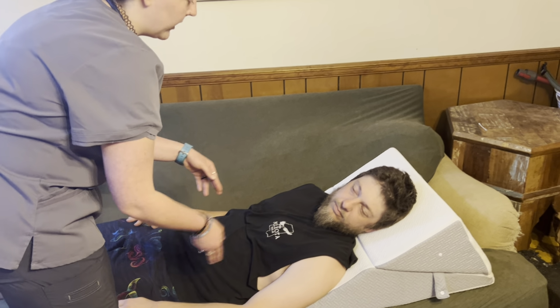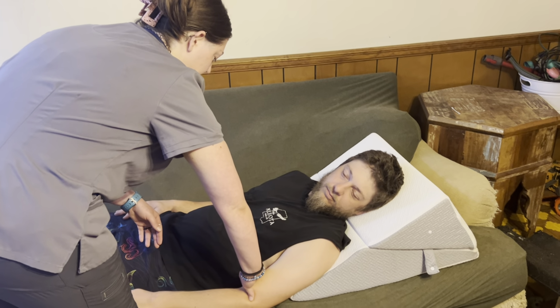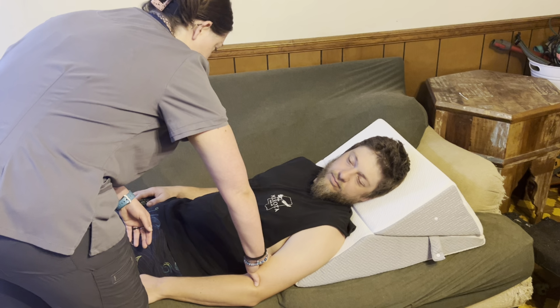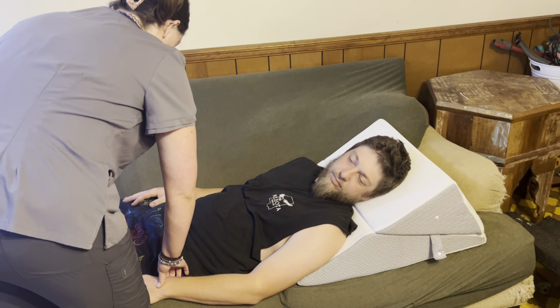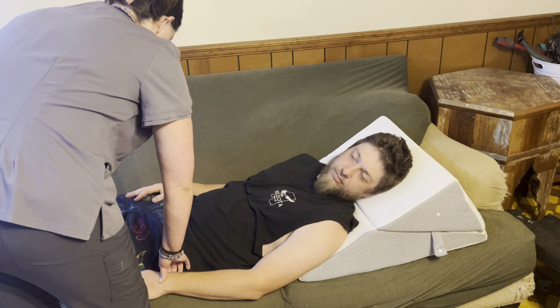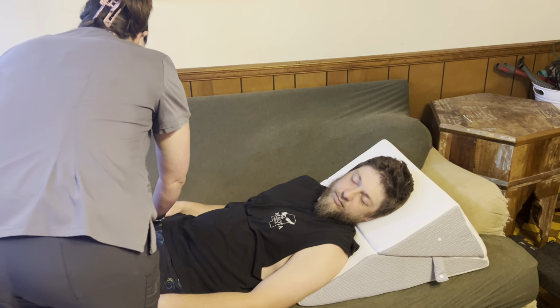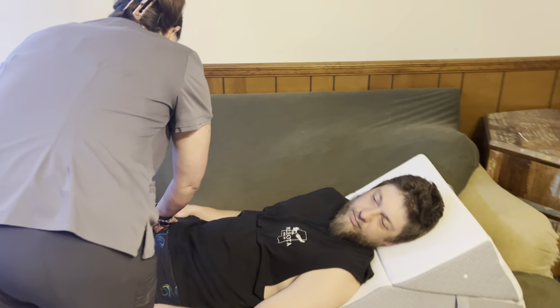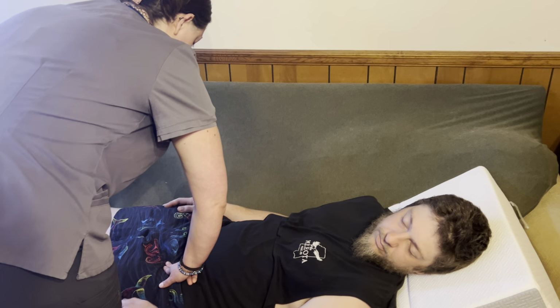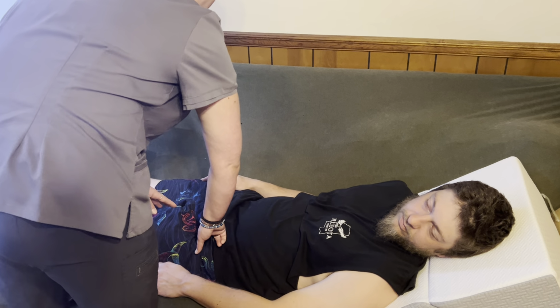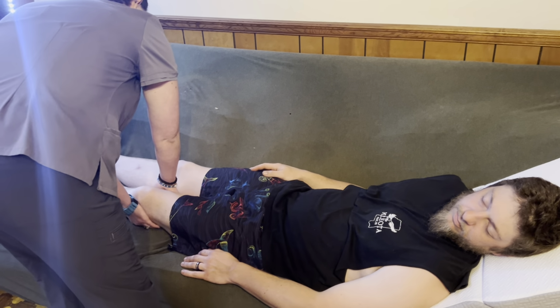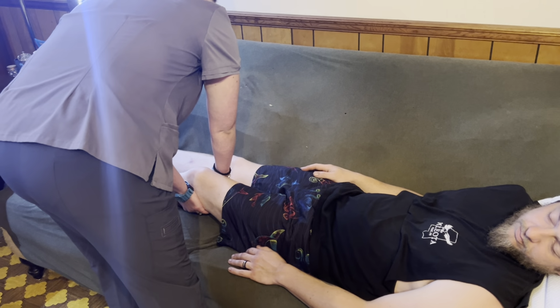I've already checked the carotid. You would do both sides. I'm going to check the brachial. Both sides. Radial. Both sides. I'm going to palpate for the inguinal nodes here, and you would also check for a femoral pulse, which is kind of hard to do through the clothing here. You would do that on both sides. Popliteal.